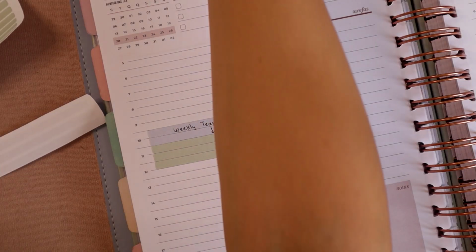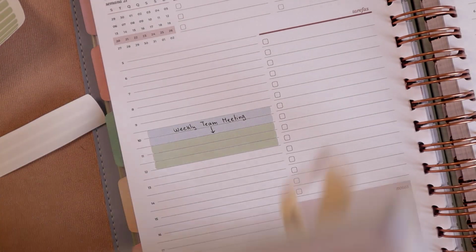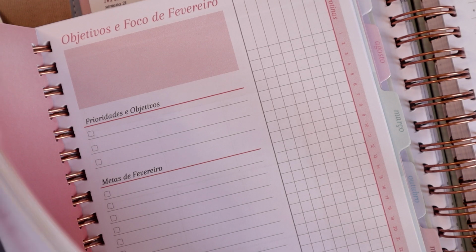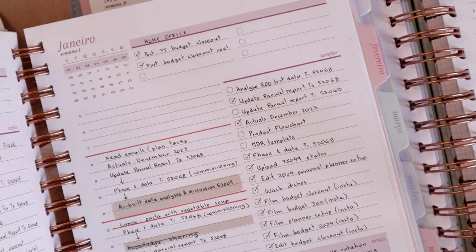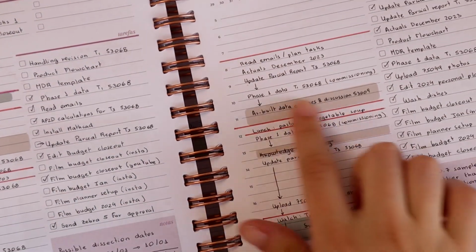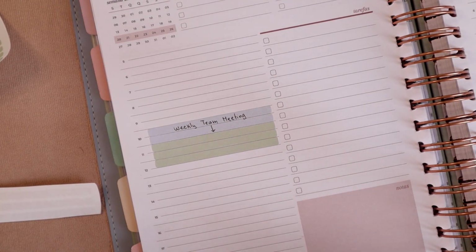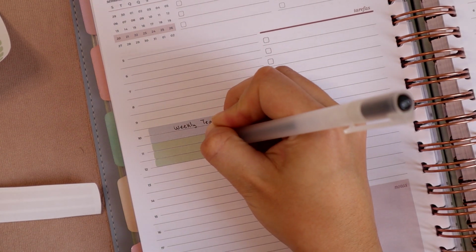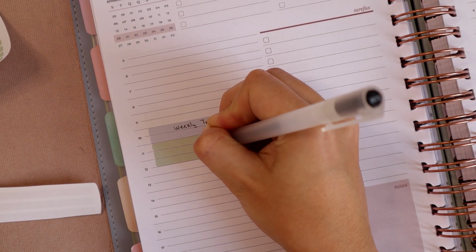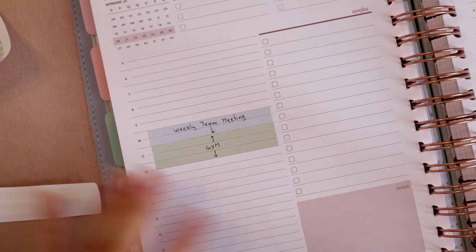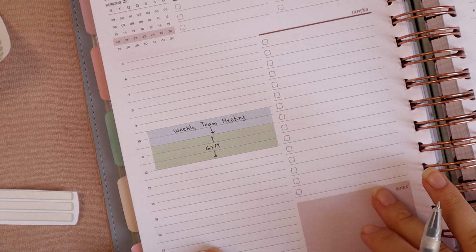But with the previous stickers, because it was kind of plastic, I couldn't write on it. I had to write under it. So it was kind of messy, as you can see, but it was very pretty as well. But I think this is going to work a little bit better. So I'm just going to write here gym, and I'm going to do this. There you go. Perfect. I think that's it for Monday.